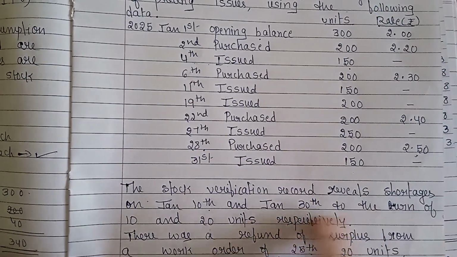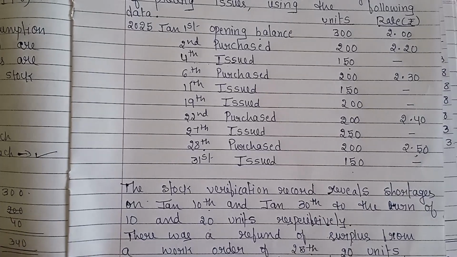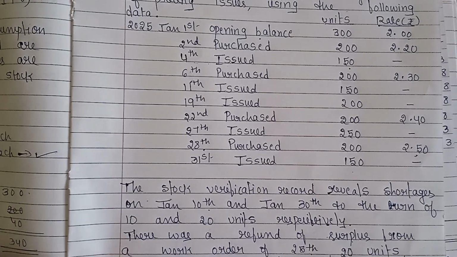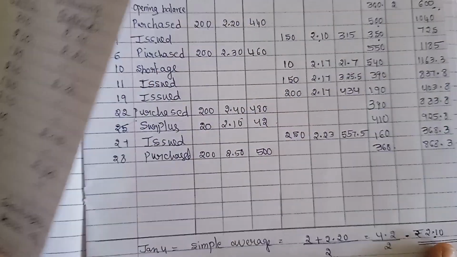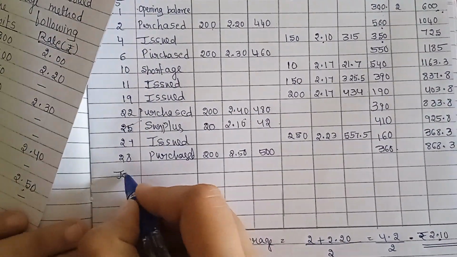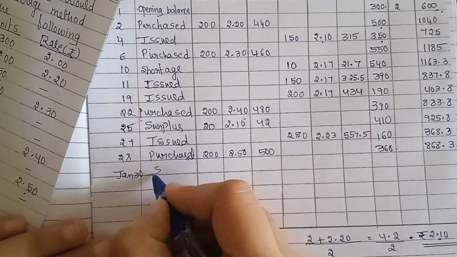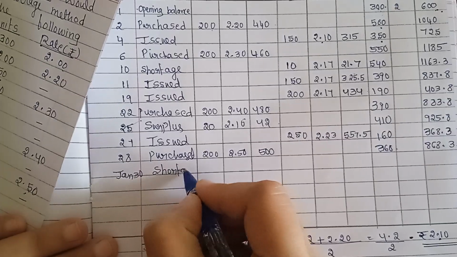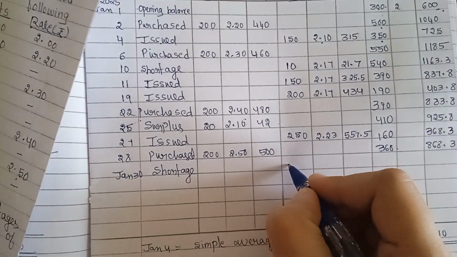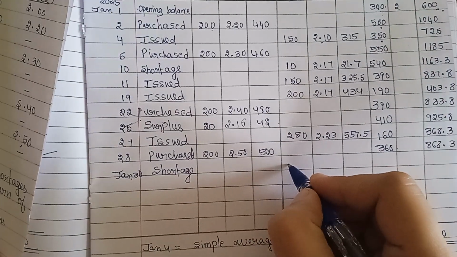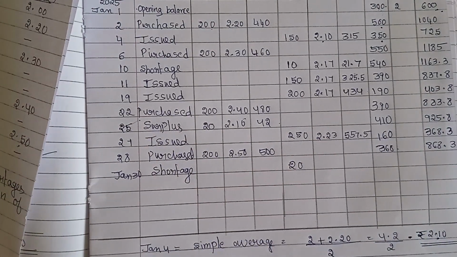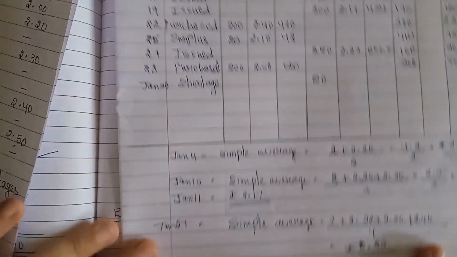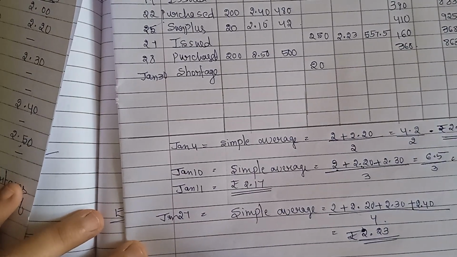Now next, but see, after Jan 28th there is a shortage again. Jan 30th shortage of 20 units. That one we need to consider as an inventory loss, so we have to consider it as an issue. Clear? On Jan 30th shortage, write down in the issue column, that is how many units? 20 units at the rate of, now we have to calculate the rate.